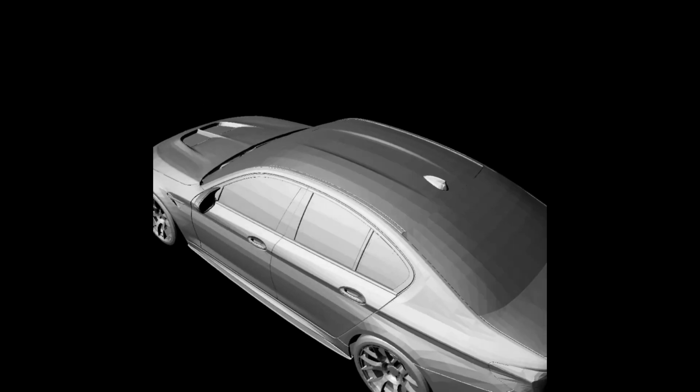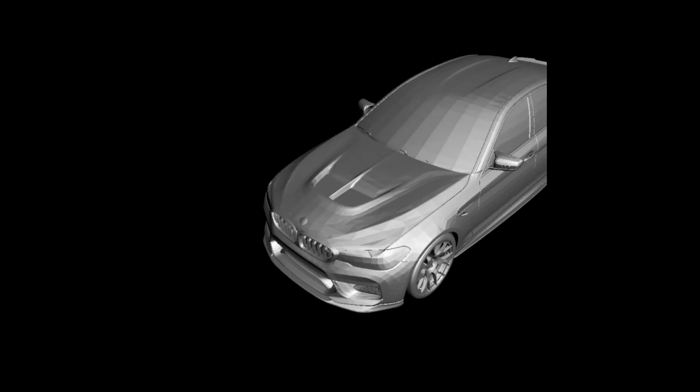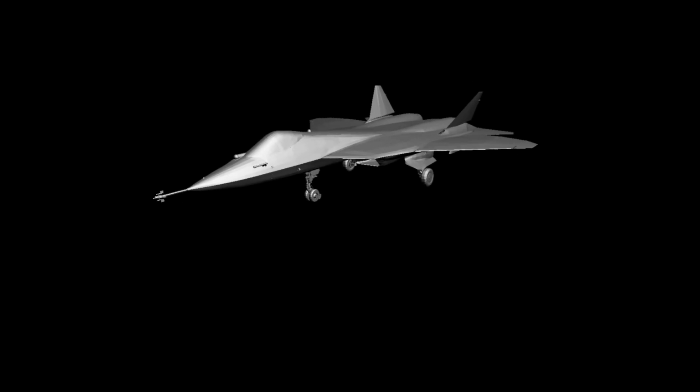Then I just tried downloading some more really high detail models and tried displaying them, seeing how they would work. So here I'll just show a few of those models.